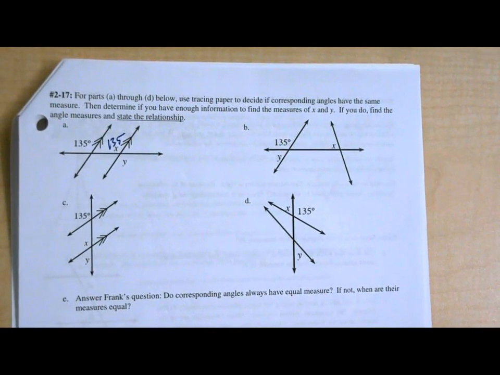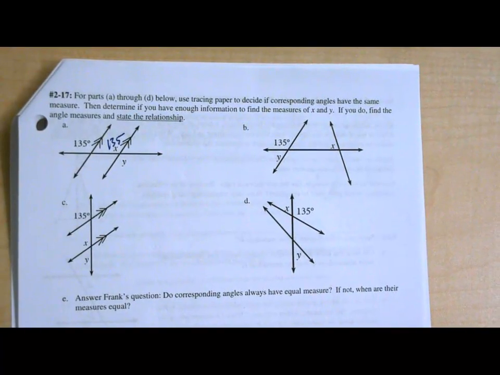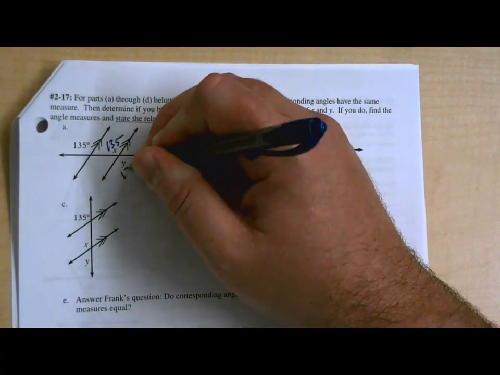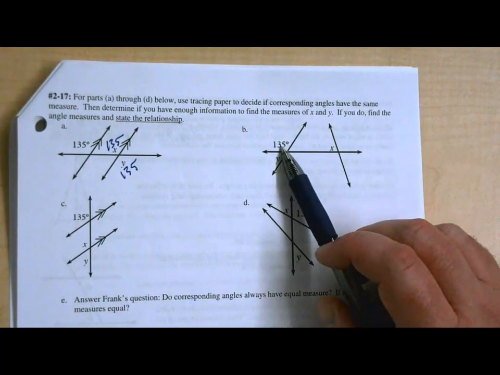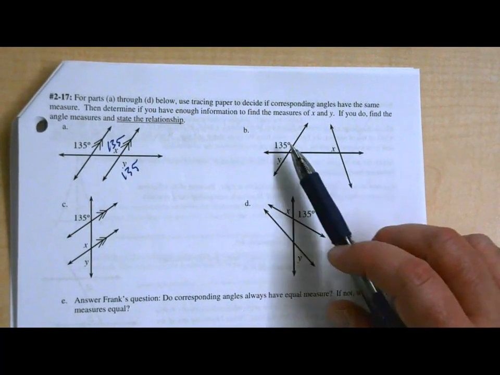And then Y is a vertical angle. We know for sure vertical angles are always equal, so it's 135 also. All right. What about part B, 135? 135 and X, those are corresponding angles.